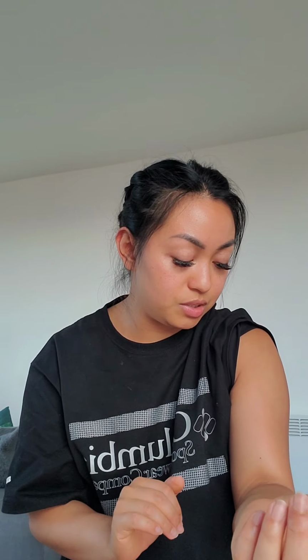The second one is the triceps tendon reflex. Again, with the arm slightly flexed at the elbow, we need to strike the triceps tendon just above the elbow with a reflex hammer briskly.